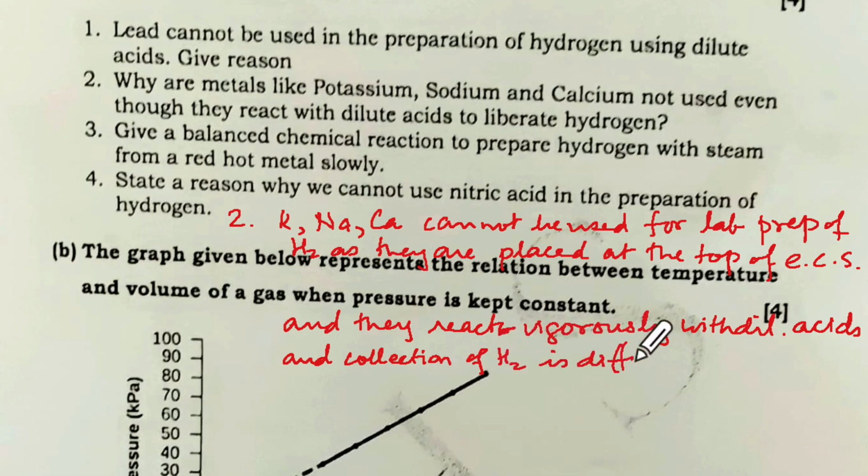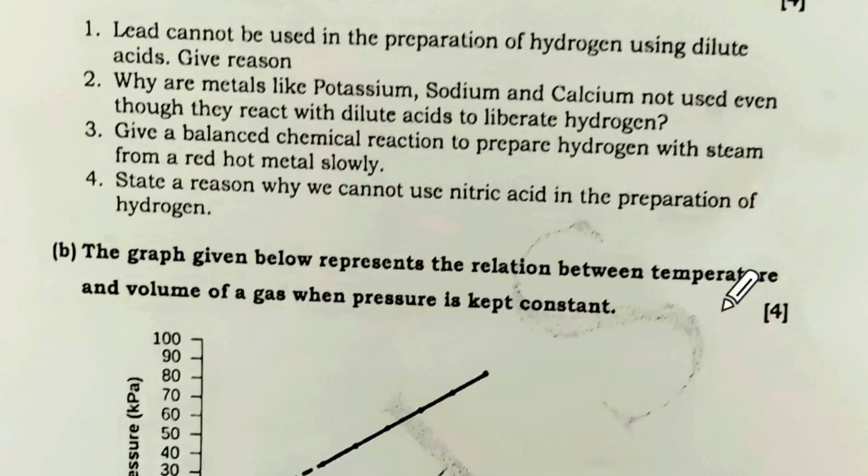Does it make sense to you? Tell fast. Come to the third one.